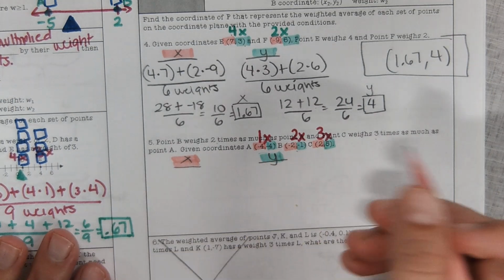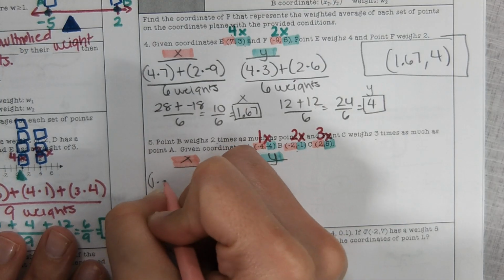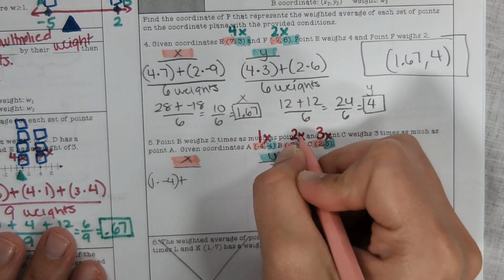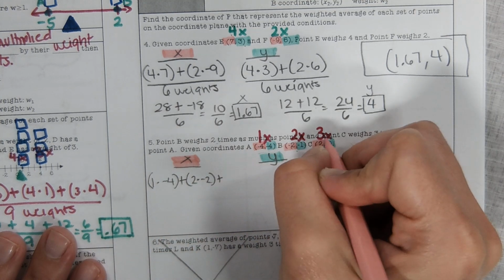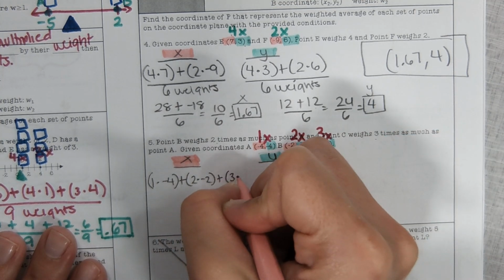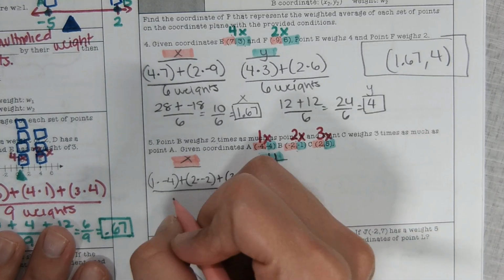Okay, so now that I have it all ready to go, 1 times -4 plus 2 times -2 plus 3 times 2 over the total weights. 1 plus 2 plus 3 is 6 weights.